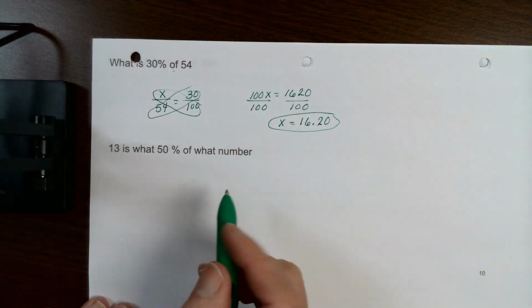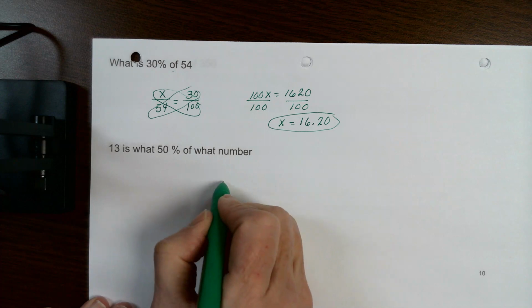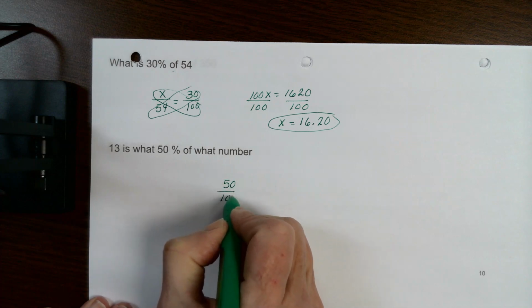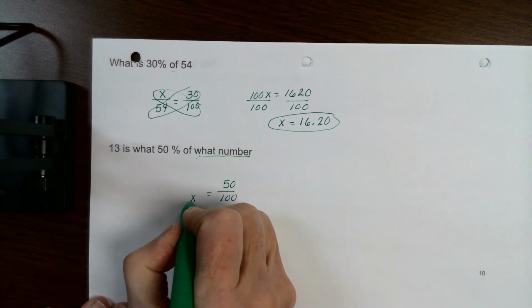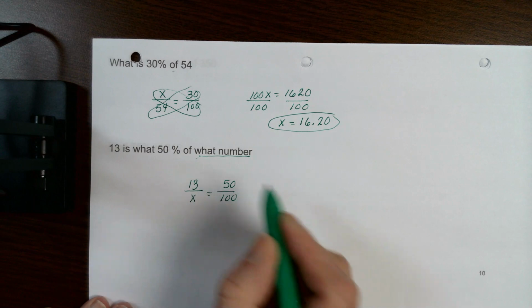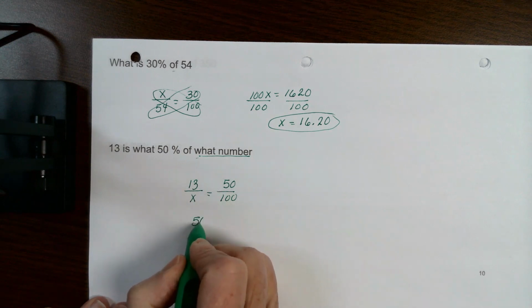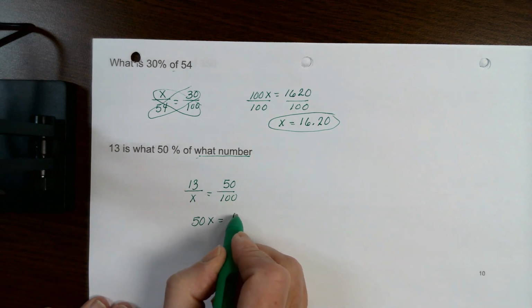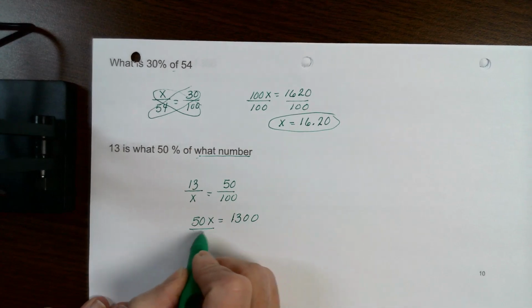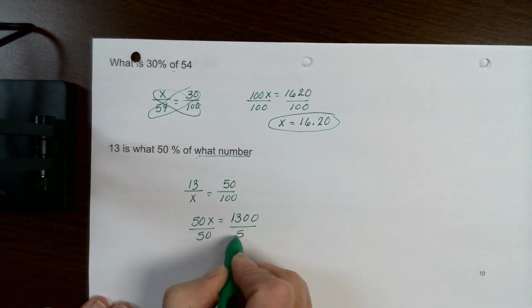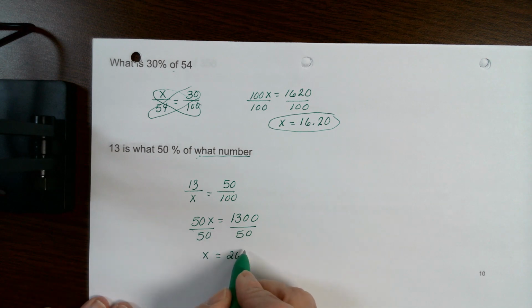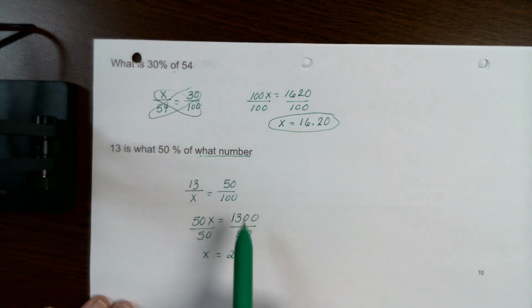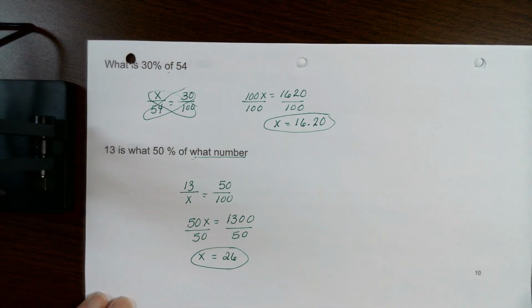13 is 50% of what number? So again, I have my percent. I have 50 over 100. What's after of is the unknown, so that goes on the bottom, and the 13 goes on the top. So I have 50 times x is equal to 1,300. So then I'm going to divide both sides by 50, and I'm going to get x is equal to 26. So 13 is 50% of 26.